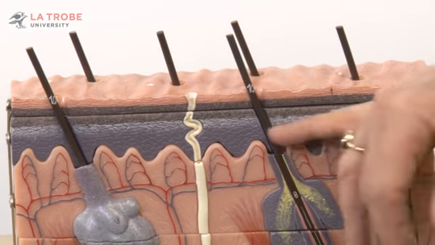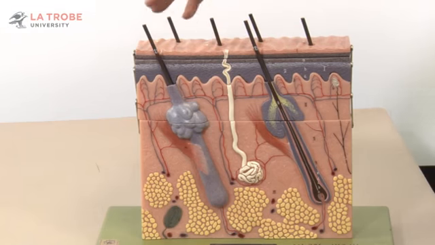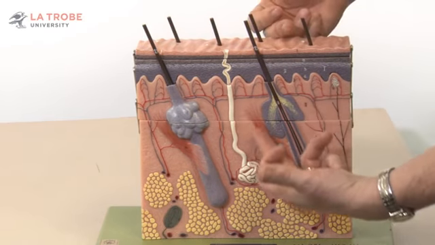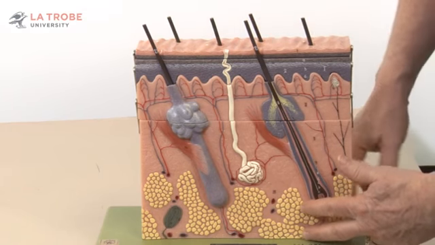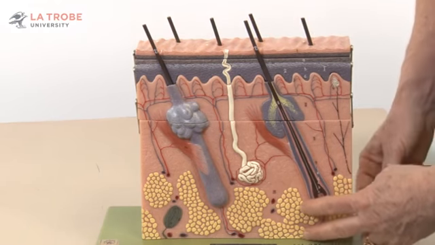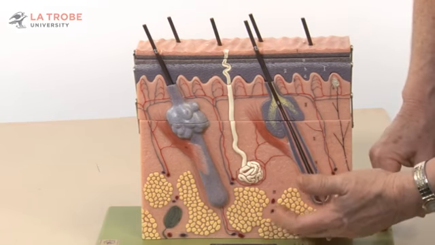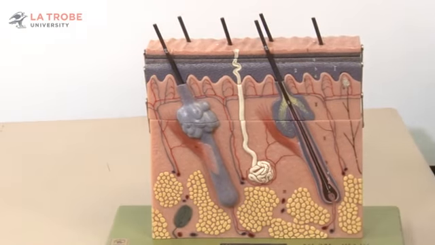Down the bottom we'll have the regenerative layer of the epidermis. If we look further down into the skin, we can go through the various tissue types and we'll eventually come down to this yellow fatty layer. In the next clip we'll be looking at connective tissue and talking about adipose tissue or fatty tissue in the hypodermis, the layer below the epidermis.